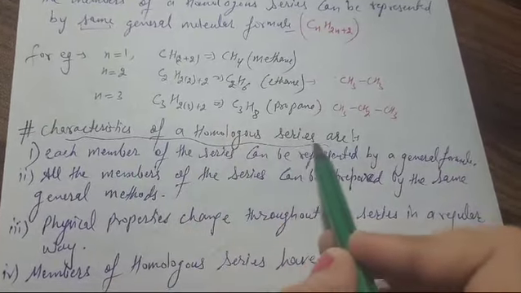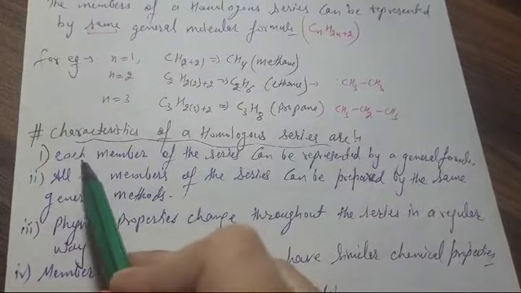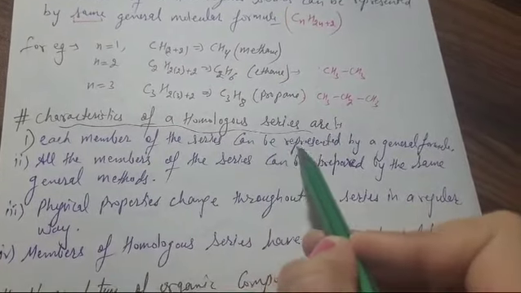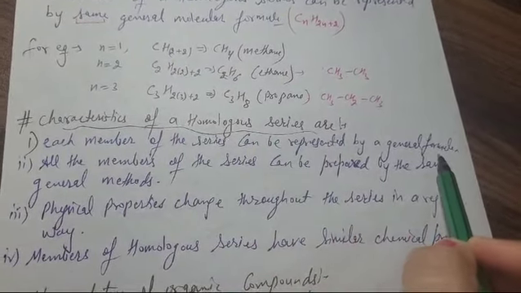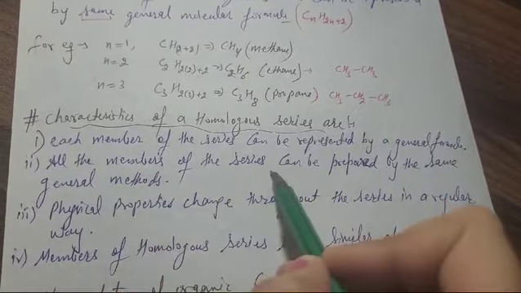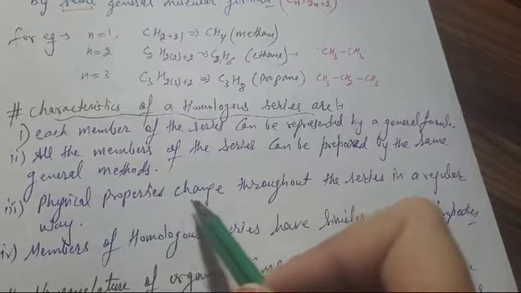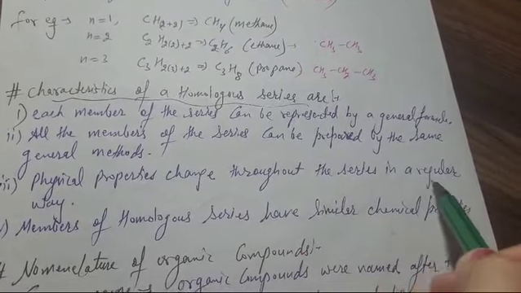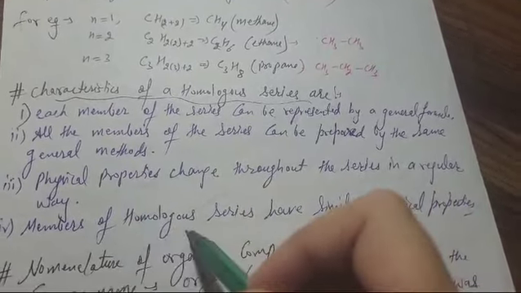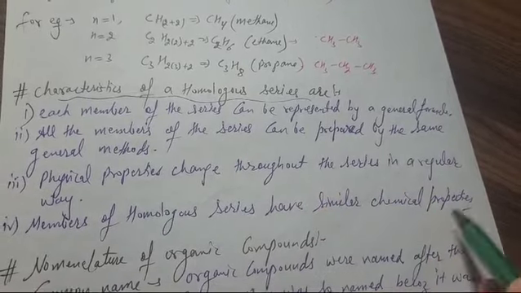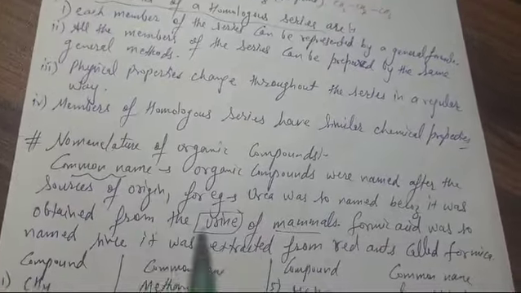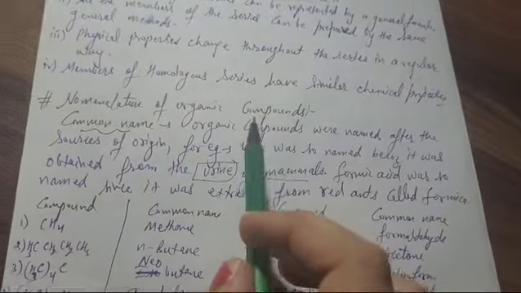Characteristics of a homologous series are, first of all, each member of the series can be represented by a general formula. All the members of the series can be prepared by the same general methods. Physical properties change throughout the series in a regular way. Members of homologous series have similar chemical properties. Next is nomenclature of organic compounds.